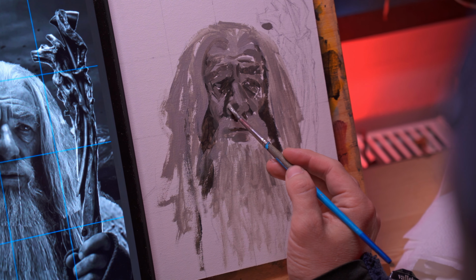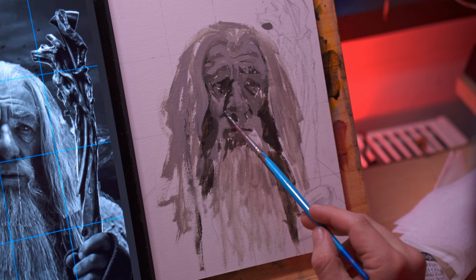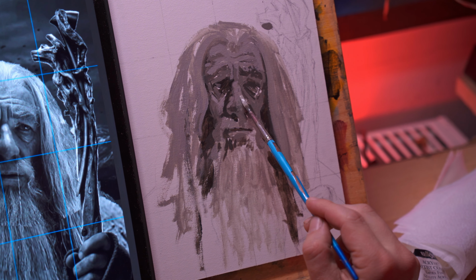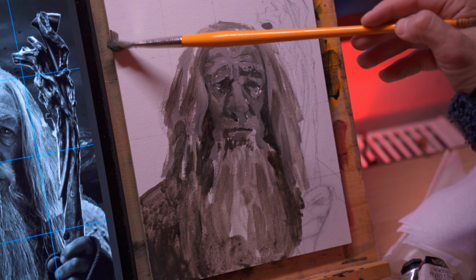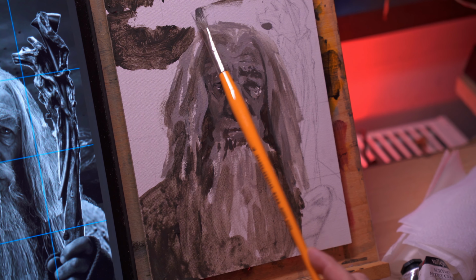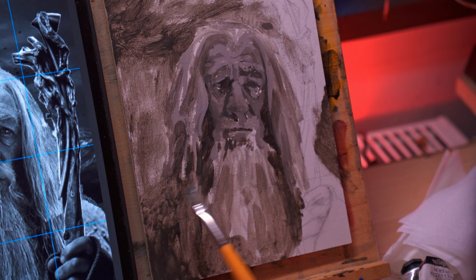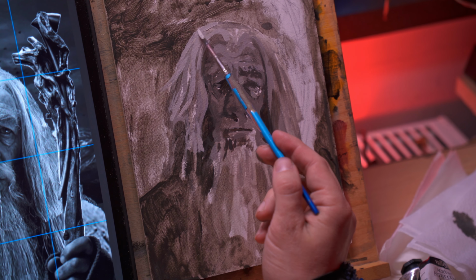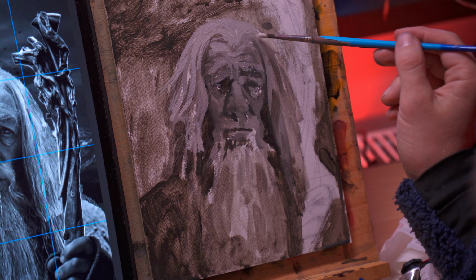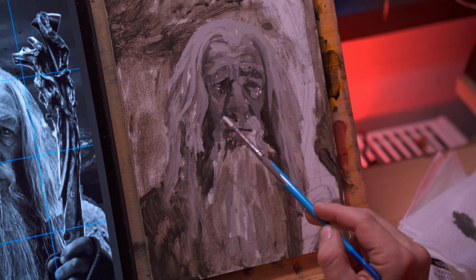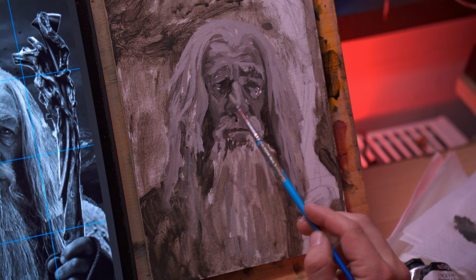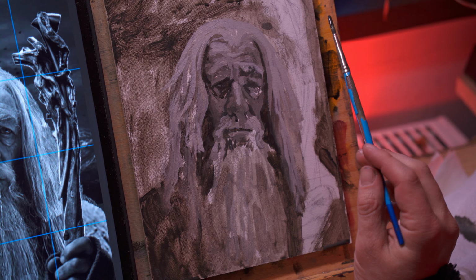I skipped the drawing part for this video. It was just a basic graphite drawing, essentially. I went on one of the big streaming services and found Lord of the Rings. I grabbed a bunch of screenshots of Ian McKellen as Gandalf, and then I went into Photoshop and just stitched them together. So it looks like crap. It's not a great reference picture.